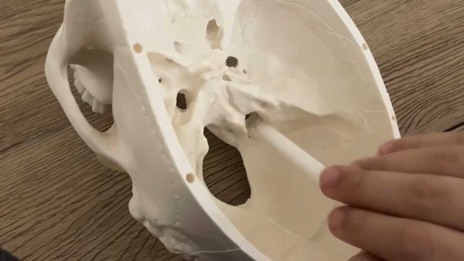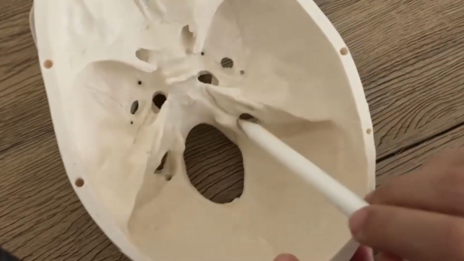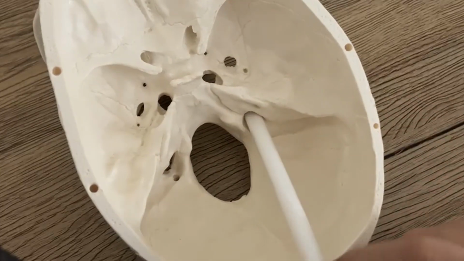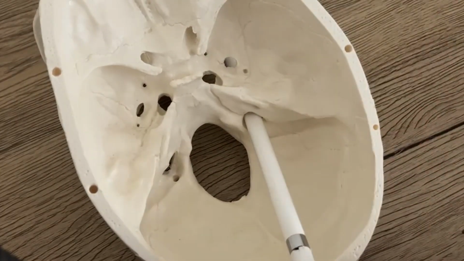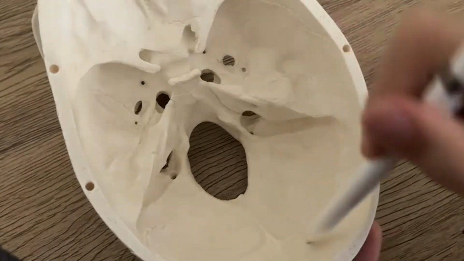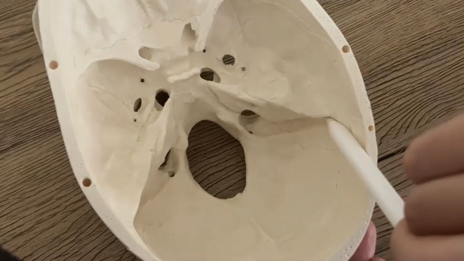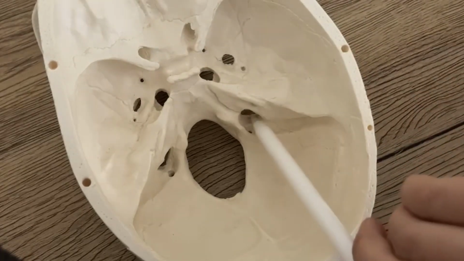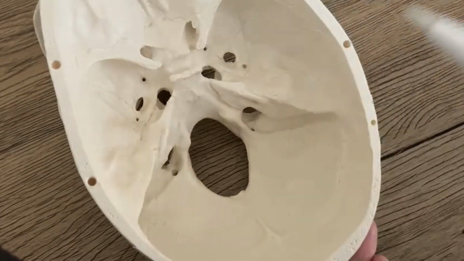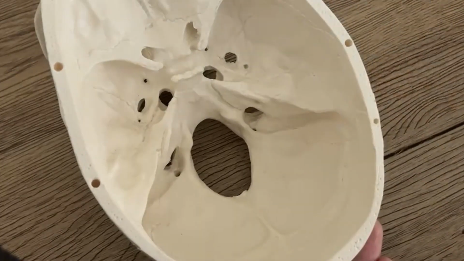Sigmoid sinus is then going to enter this foramen, right here, very close to my foramen magnum. This foramen is known as my jugular foramen. Because when the transverse sinus drains into my sigmoid sinus, the moment it enters this jugular foramen, it will be known as my internal jugular vein.